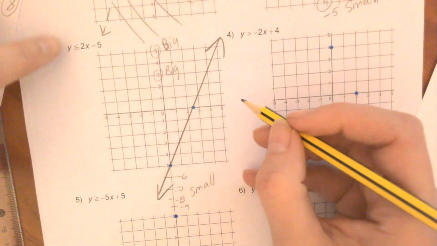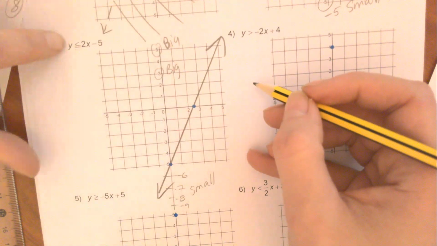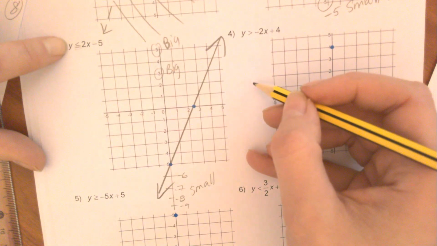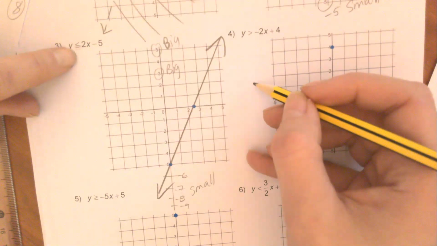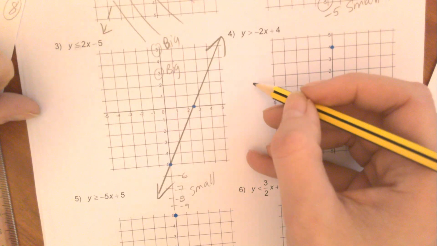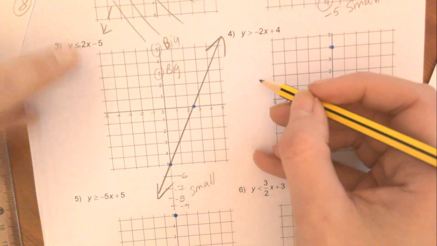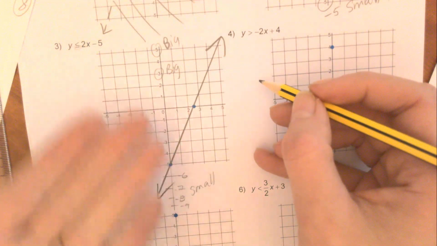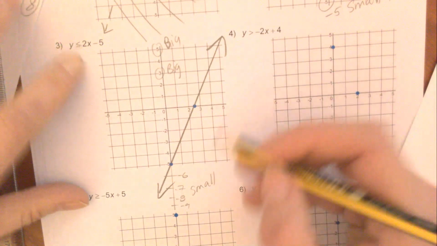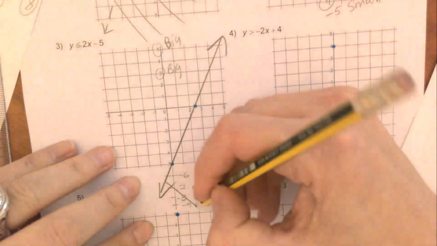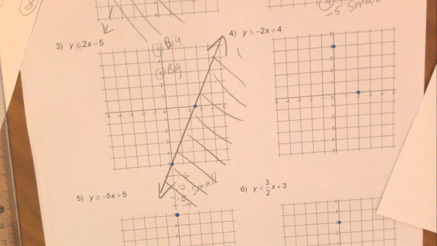So because y is by itself, we can look at the y-axis and the values for the y. And this says all the y values that will make this inequality true have to be smaller than or equal to all this. Smaller than. Y smaller than small. So should I color in the small side or the big side? Y has to be smaller than. So I'm going to color the small because it says smaller than. So that's the easy way to do it. Okay. I'll do one more.